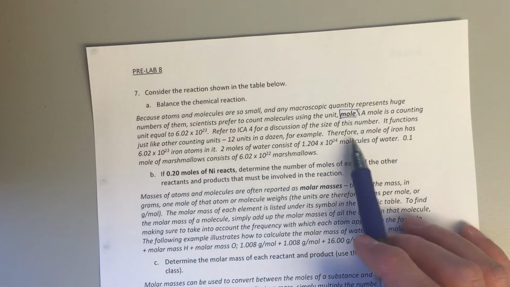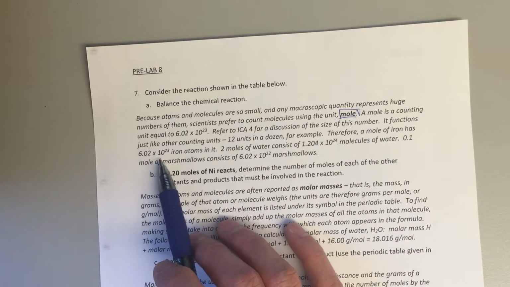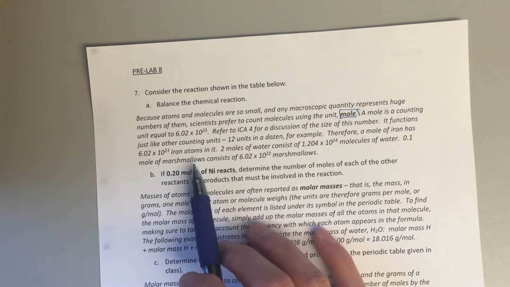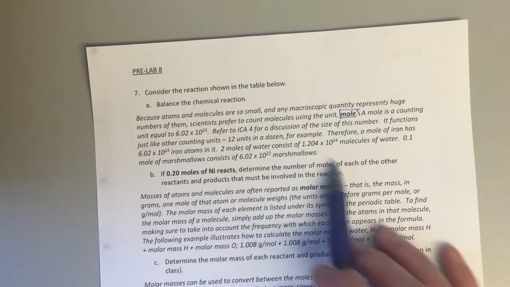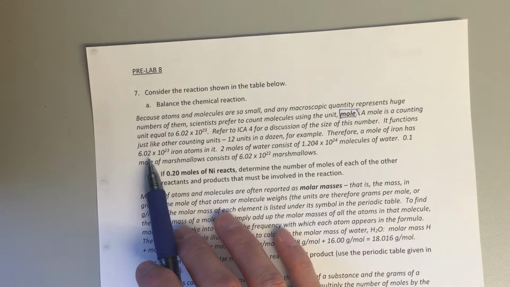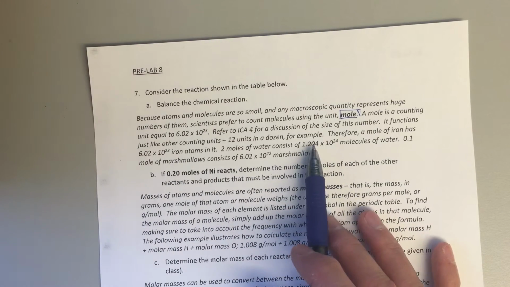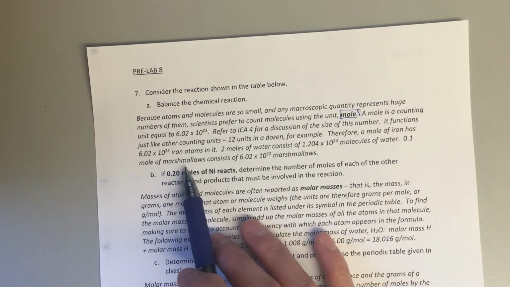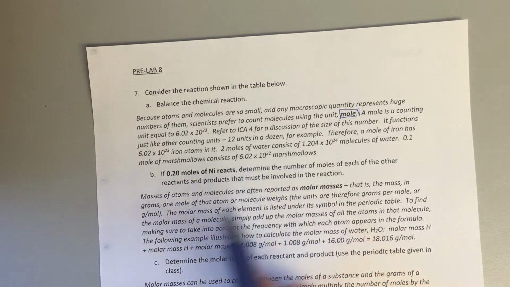And so here it says, therefore a mole of iron has this number, 6.022 times 10 to the 23rd iron atoms in it. 2 moles of water consists of this number of molecules of water. So basically I'm taking this number and multiplying it by 2. That's going to lead me to this bigger number here, right? 0.1 mole of marshmallows consists of this number of marshmallows. So it's just a counter for that number.